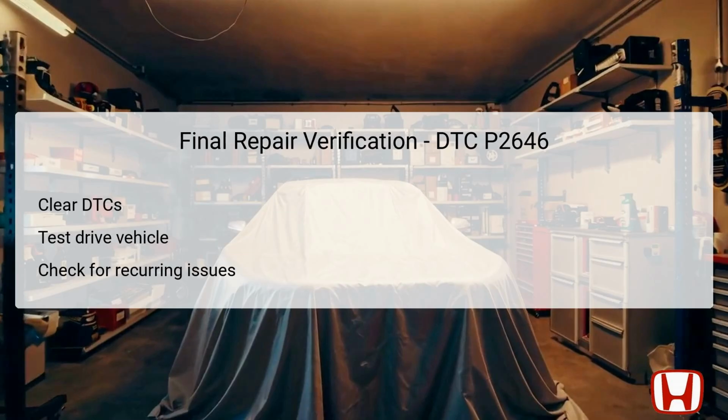After all necessary repairs or component replacements have been made, it is vital to verify that the issue has been resolved. Begin by clearing any stored Diagnostic Trouble Codes, DTCs, using the HDS. Once cleared, perform a test drive under various driving conditions to assess engine performance and ensure the issue does not reappear. During the test drive, pay close attention to how the engine responds and whether any warning lights reappear.